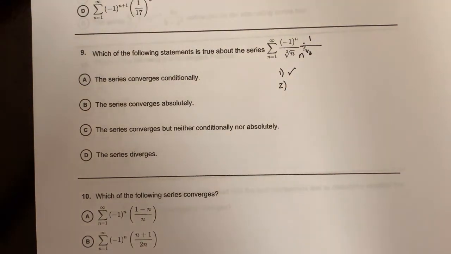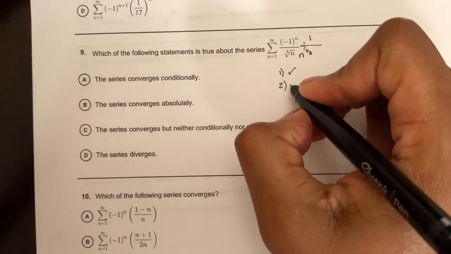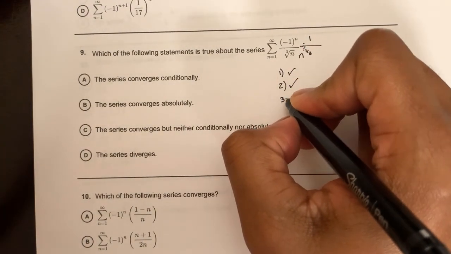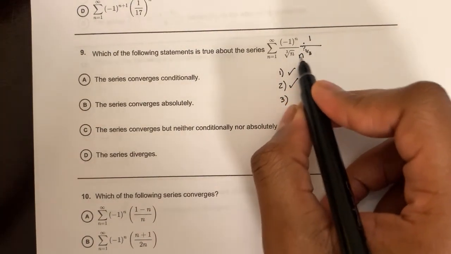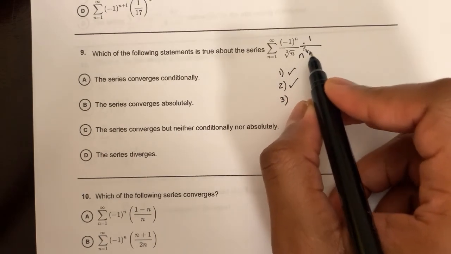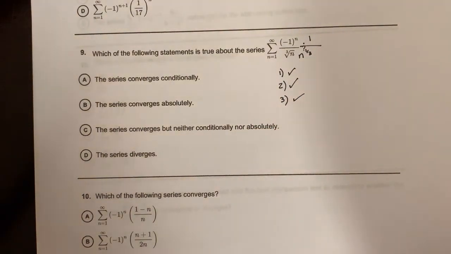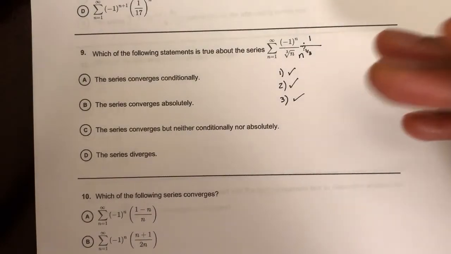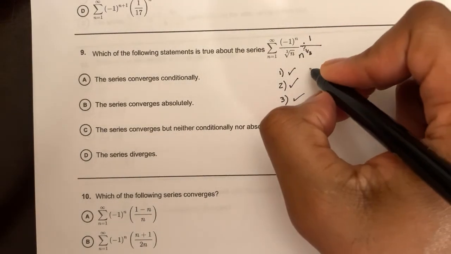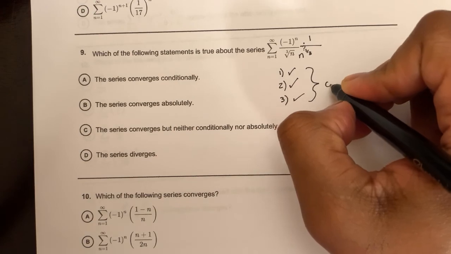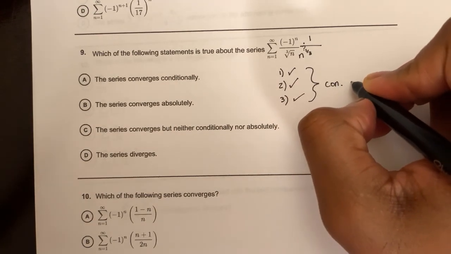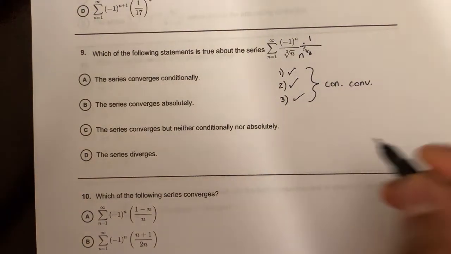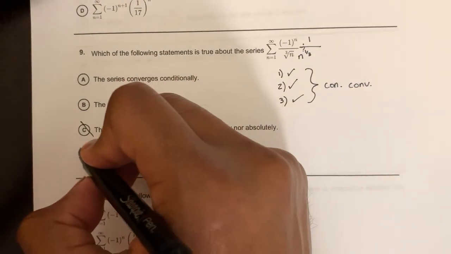And as n gets larger, we're dividing by a progressively larger number. So they do decrease in magnitude. And 3, the limit for this sequence is 0. So the 3 conditions for the alternating series test are met. And when that happens, they imply at least conditional convergence. So C and D are out.